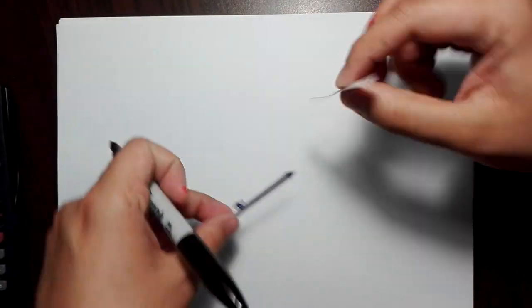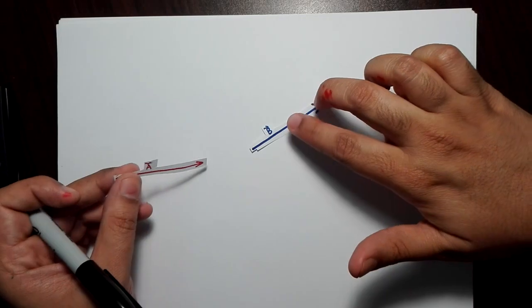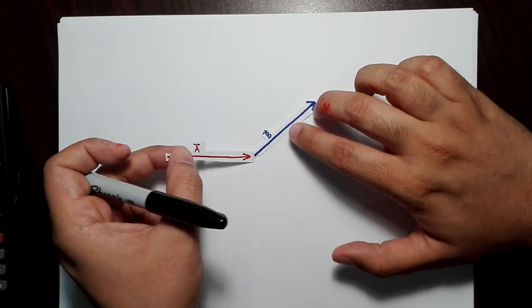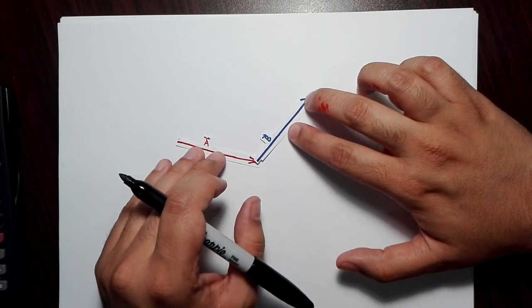Okay, guys, so let's go through the addition of vectors. Let's say that you have two vectors A and B. Let's look at the head to tail rule first, right? That's sort of the geometric way of adding vectors, where you only use geometry.